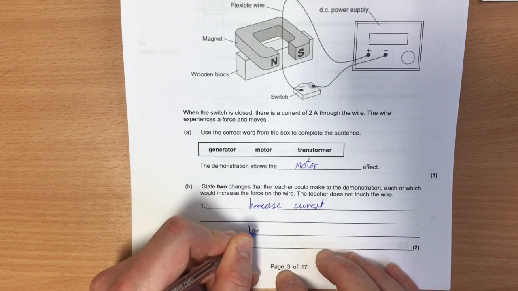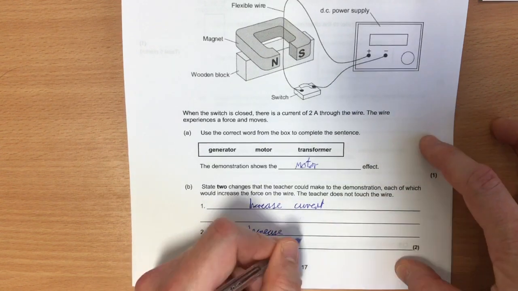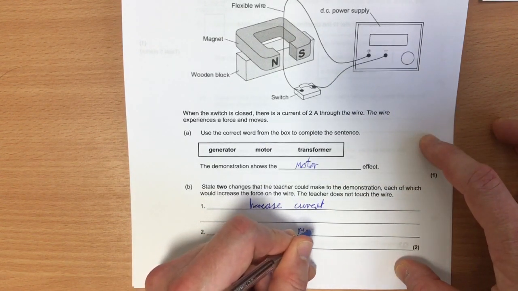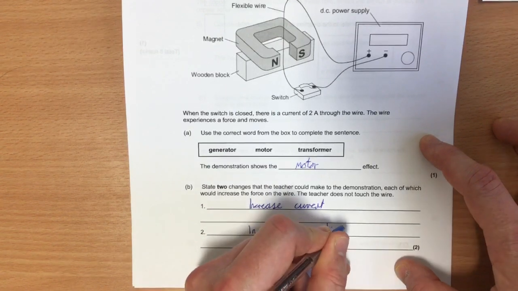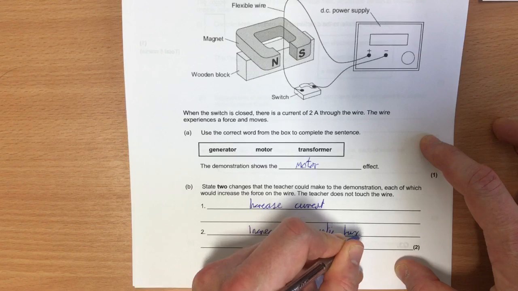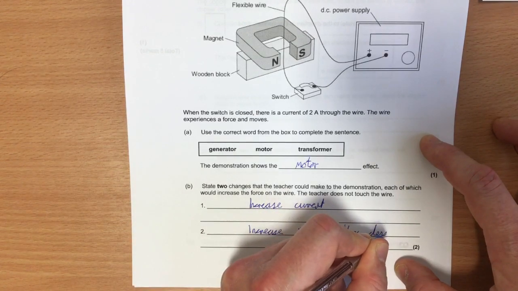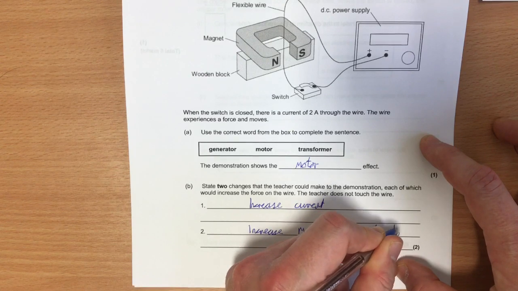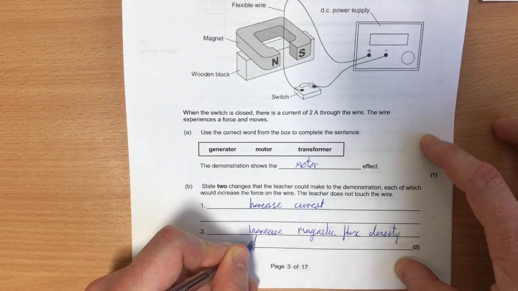And we could increase the magnetic flux density. Not a word to be misspelled. Of the permanent magnet.